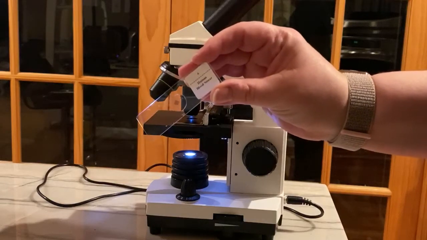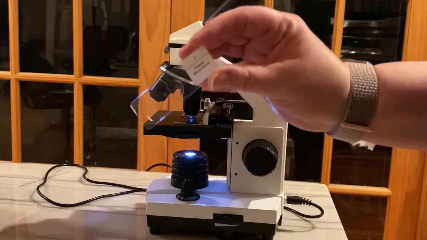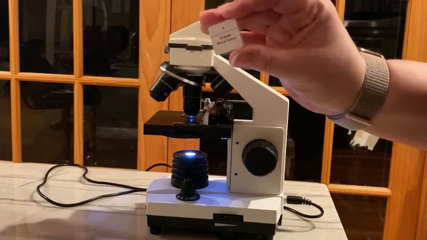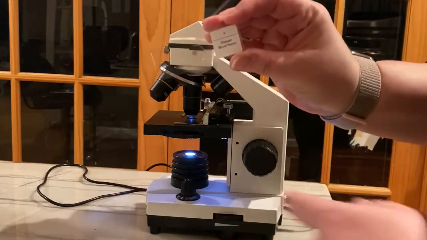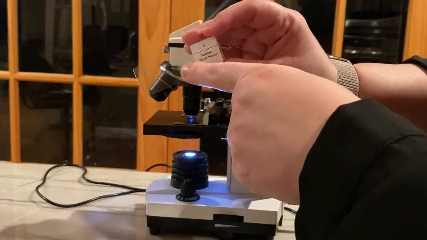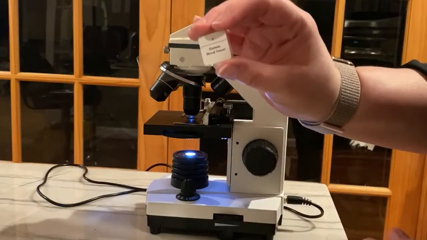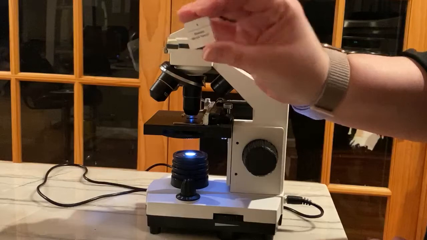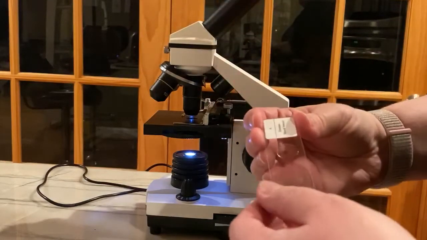Hi everyone, I'm going to show you how you can use a microscope. This is a slide. It's just a piece of glass with an even smaller piece of glass on top of it, and in between we have a sample. This right here is human blood.